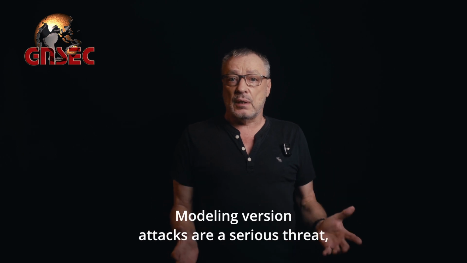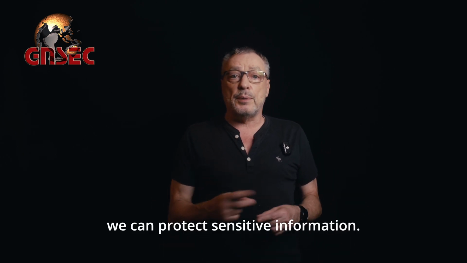Well, there you have it. Model inversion attacks are a serious threat, but with the right defense, we can protect sensitive information.